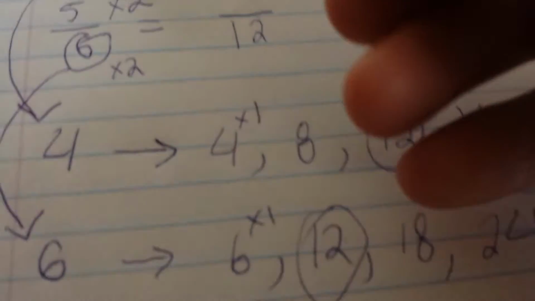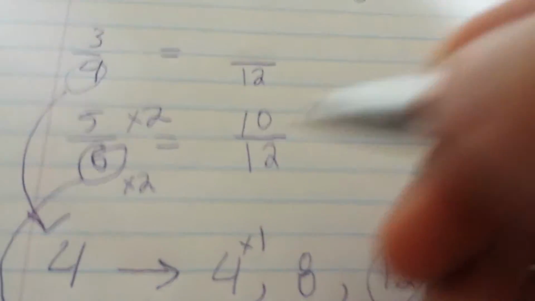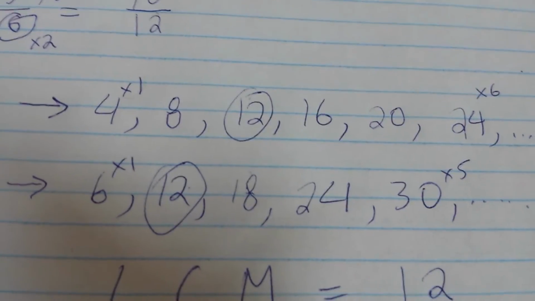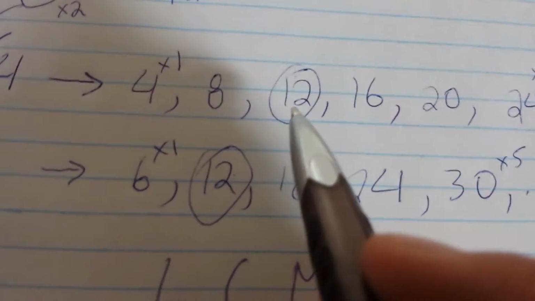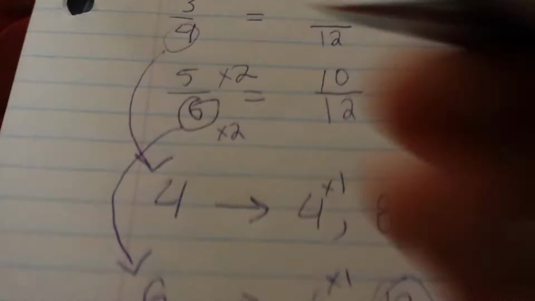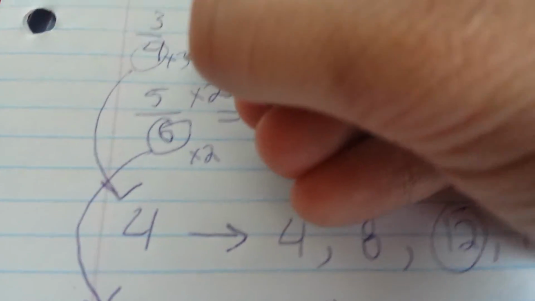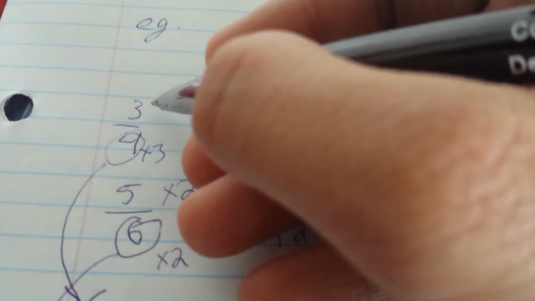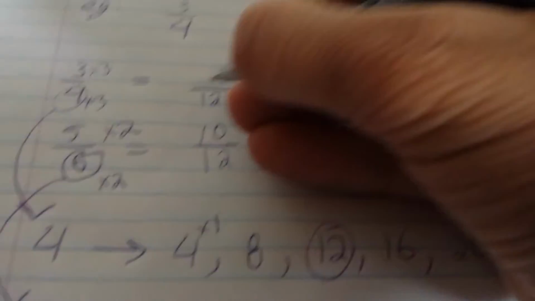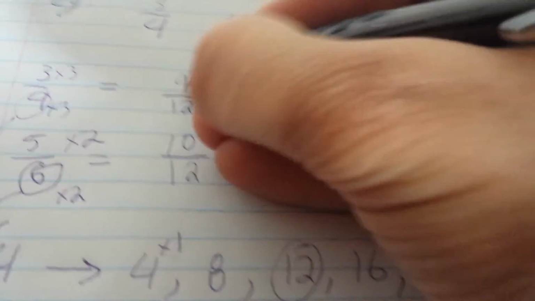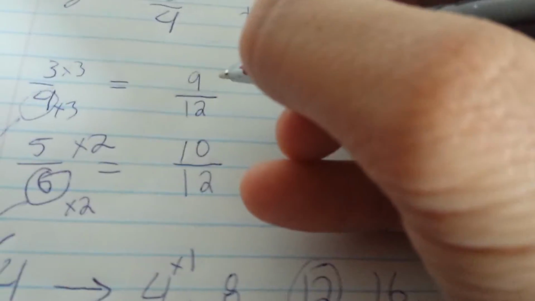So now you're going to get 5 times 2 is 10. And now, same for the 4. So it's the third on the list, so obviously this is 4 times 3. Equivalent to 4 times 3. And so if you multiply by 3 here, you also multiply by 3 to the top. So times 3 here, and you get an equivalent fraction. And then here this will be a 9. 3 times 3 is 9, right?